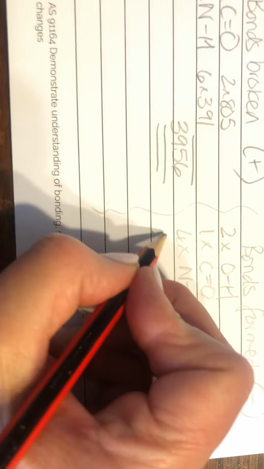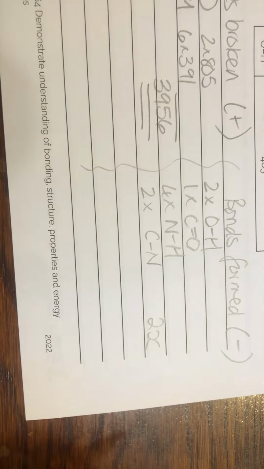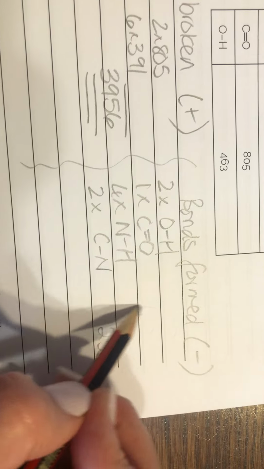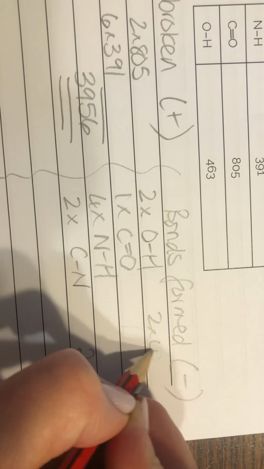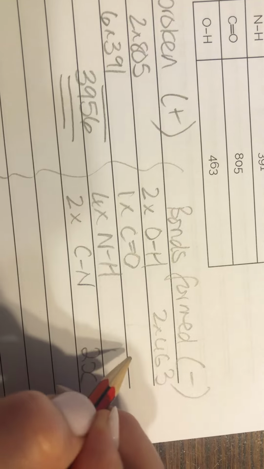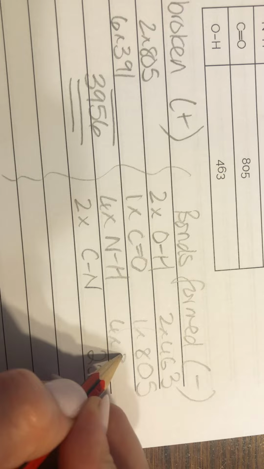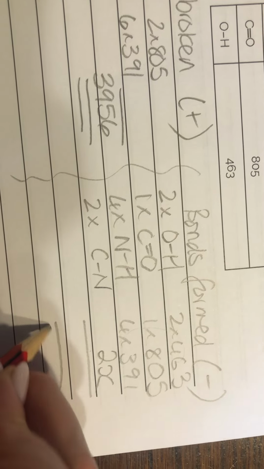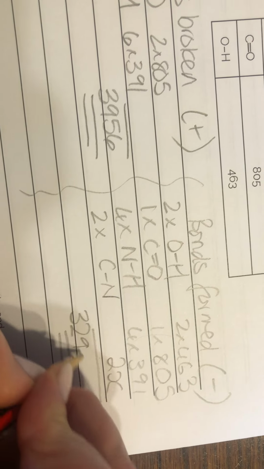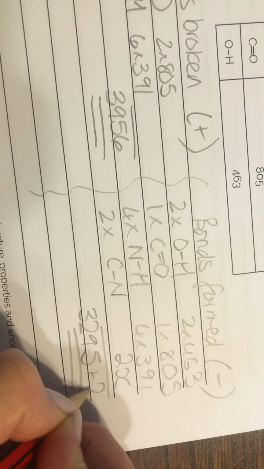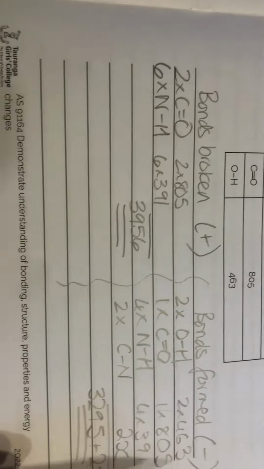So we're going to go down here and go 2 times C to N, and we're going to call that 2X. That's the one we want to find. So if we look into the table, we've got 2 times 463, 1 times 805, and 4 times 391. So if we add that all up, that comes to 3295 plus 2x.